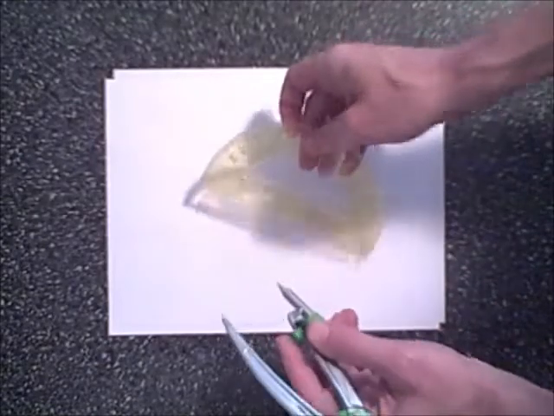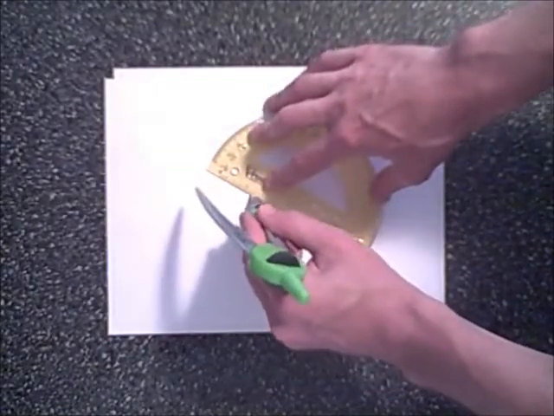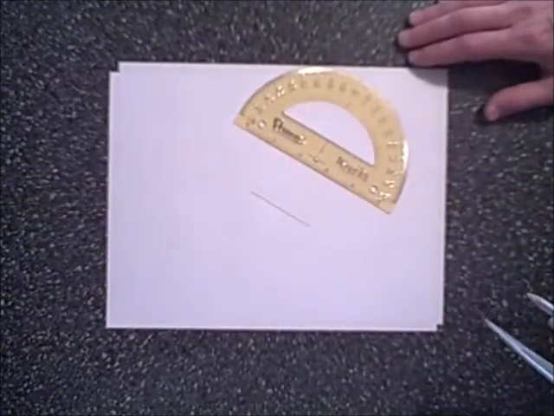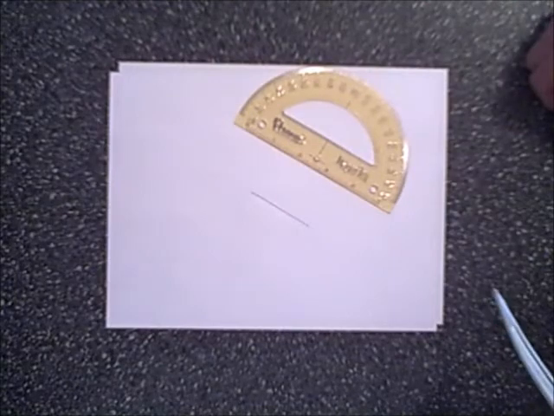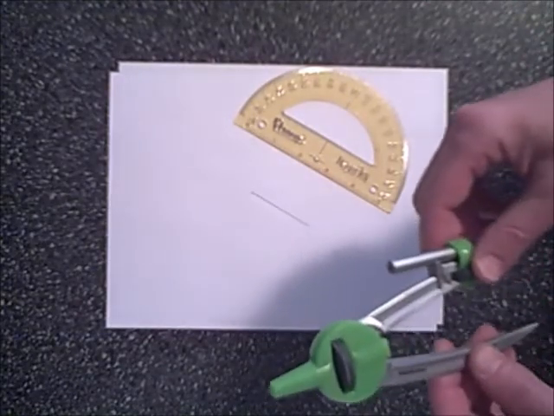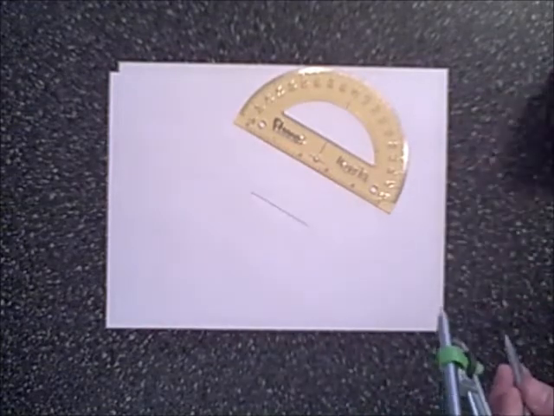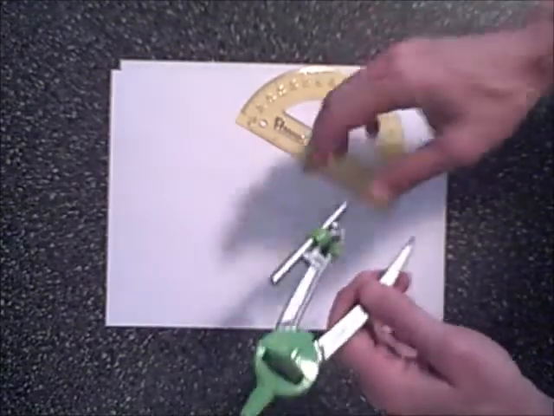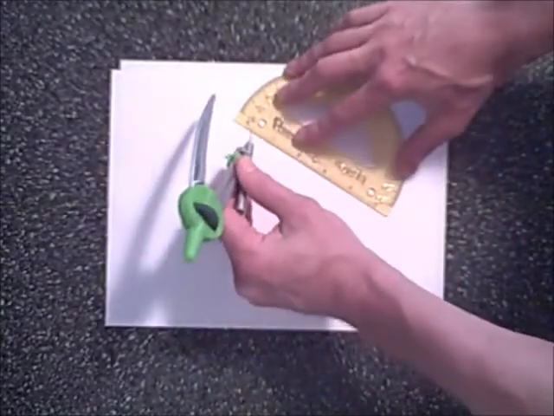So the first thing we're going to construct is a straight line using our straight edge. And we're going to create an identical straight line, the same length. Once again, let's illustrate how the compass will define the distance that we're going to copy. So we have our line here. Let's draw a line right next to it, and we're going to make it bigger.